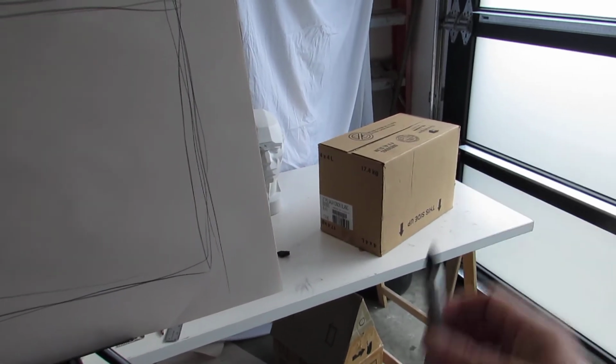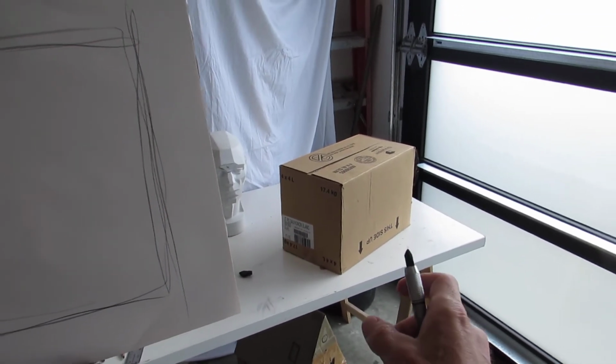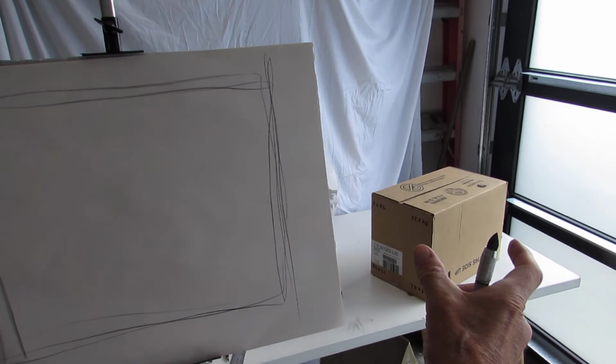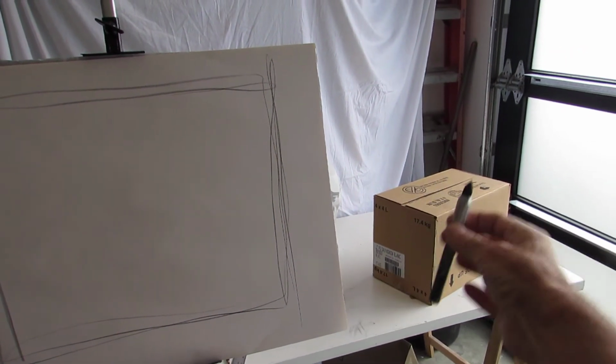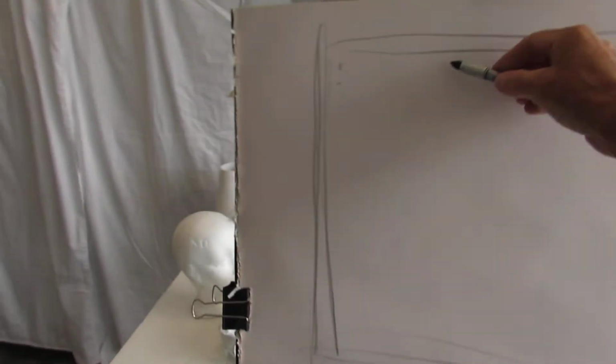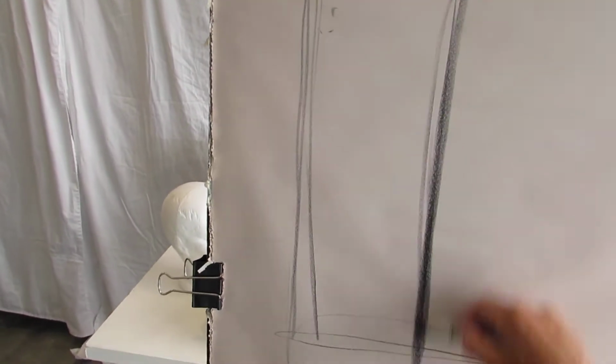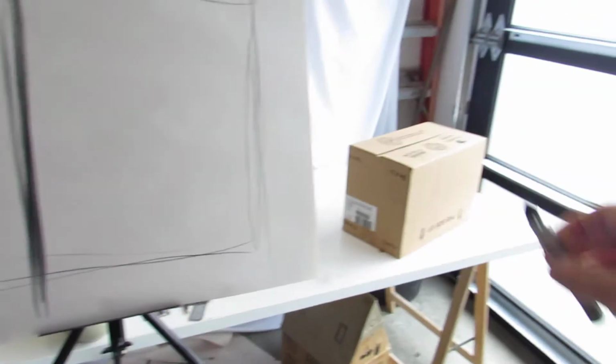Now, one other thing to notice, if it's square, this center line here is a little bit more to the left. So I'm going to want it somewhere about here, just like last time.